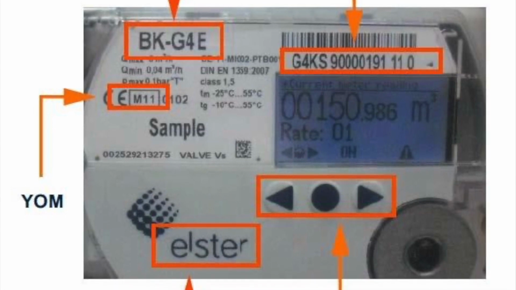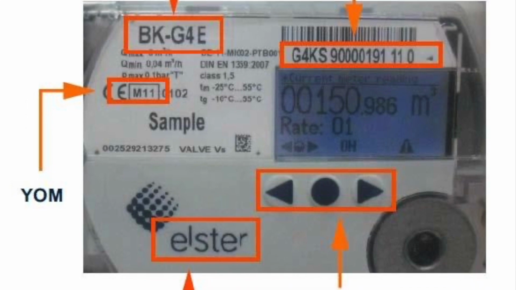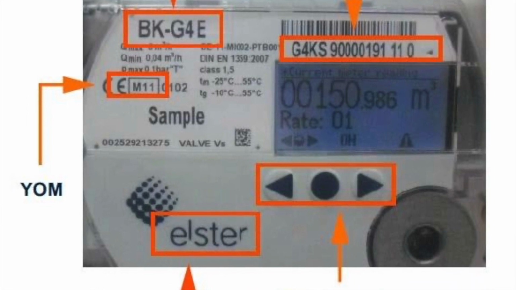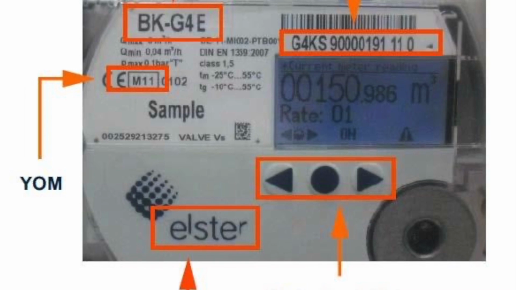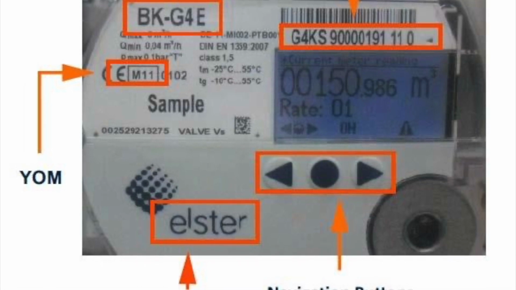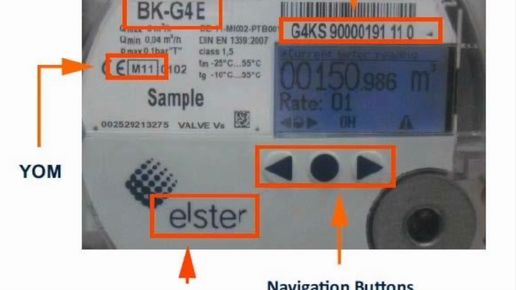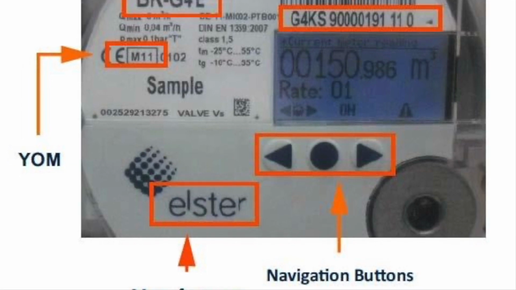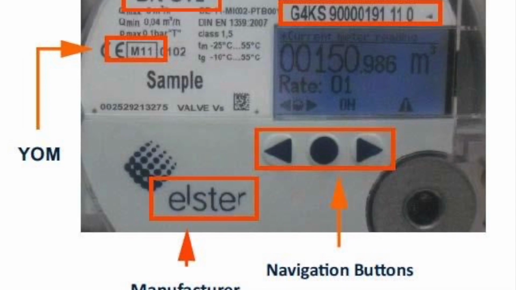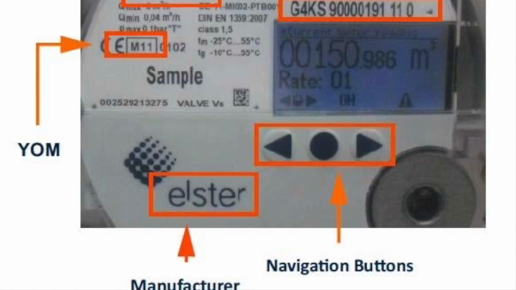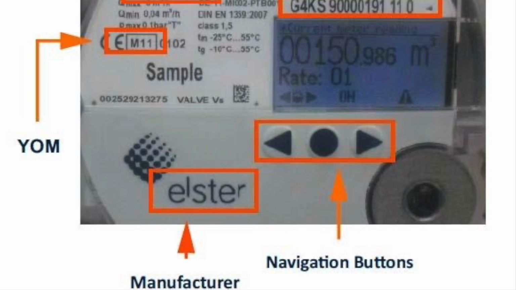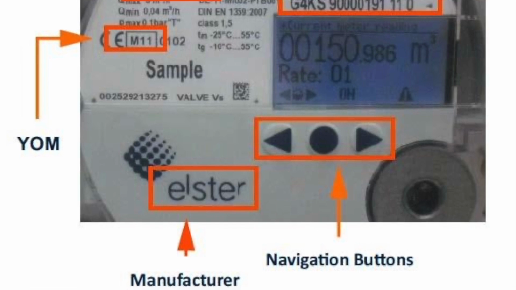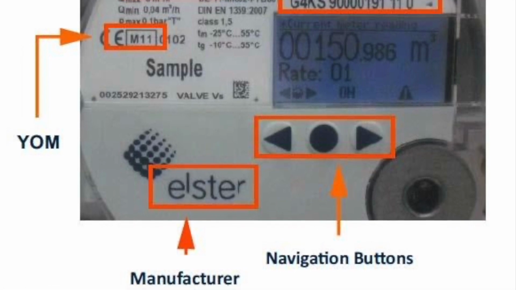So first thing we need to do is press any of these three navigational buttons to wake up the display. Once you've done this, the meter will display the index reading on the first screen, and this index reading will be updated in real time. Again, it will only last for 30 seconds, so within this 30 seconds we need to take the first reading and start the stopwatch.